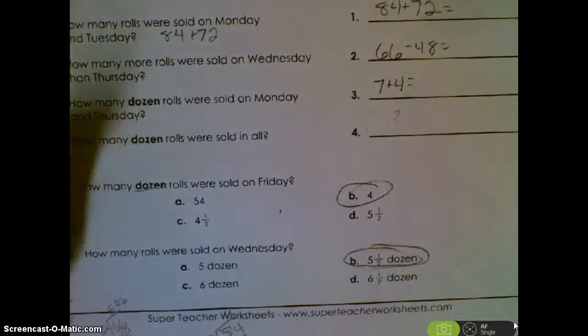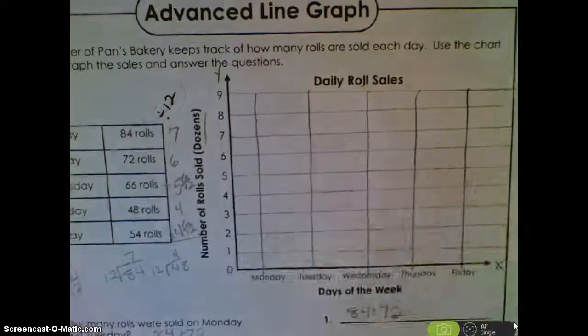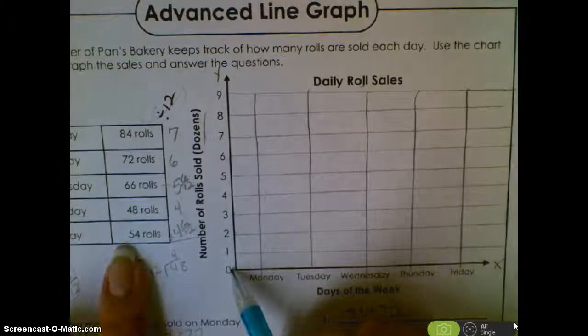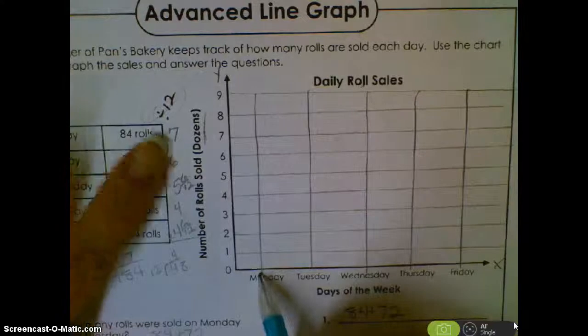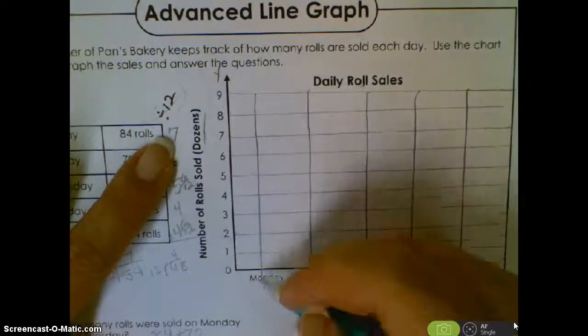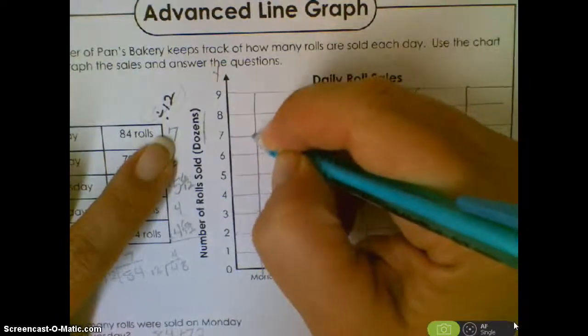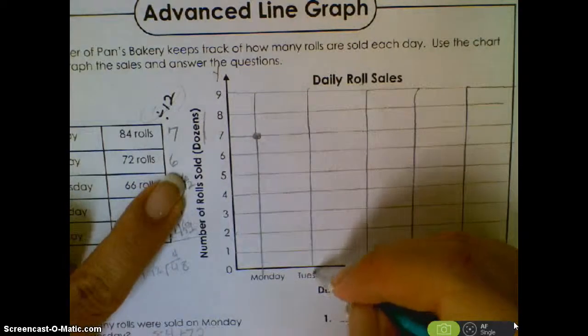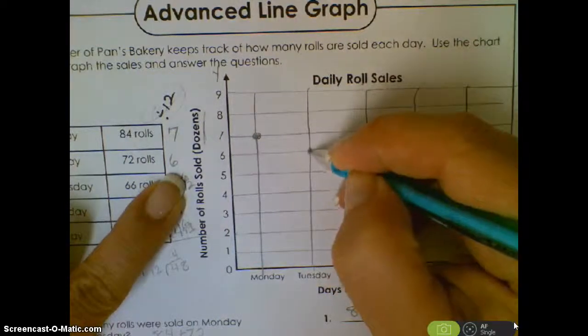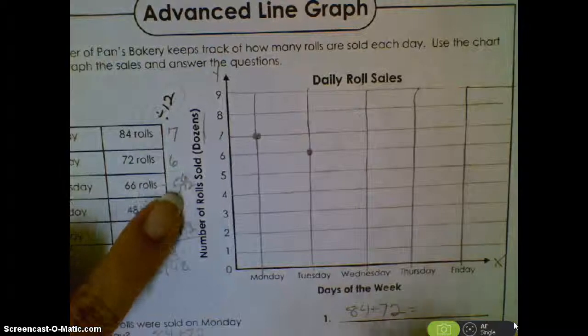Alright, and now we get to plot our points. This is the part I'm more concerned about because this is what's going to be on your test tomorrow. So our first one, we're going to start with Monday. And Monday we had 84 rolls, but we're going to go with the dozen. So we're going to say a dot right here at 7 dozen. And on Tuesday it was 6 dozen. So we're going to go to Tuesday, come right up and plot it right on the point of 6.